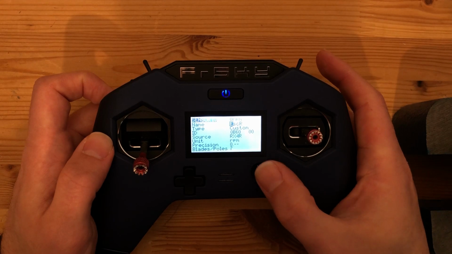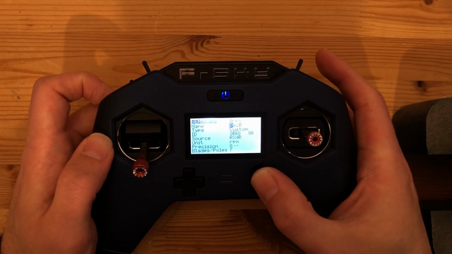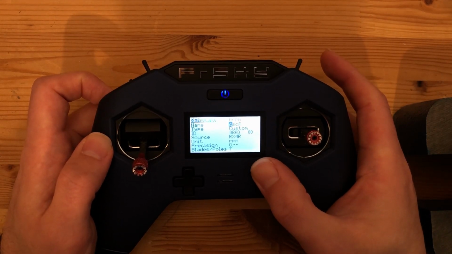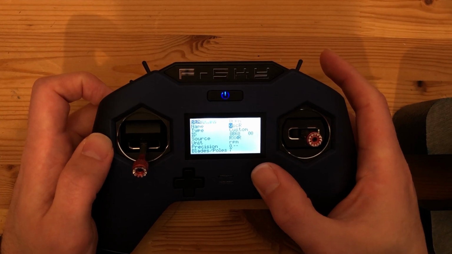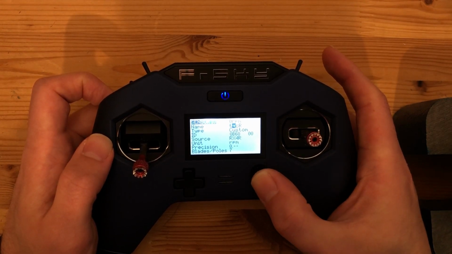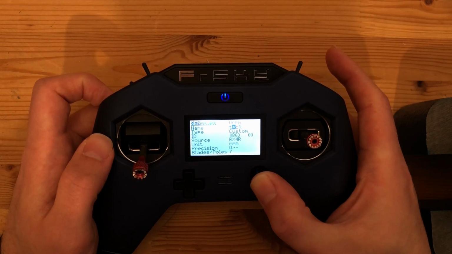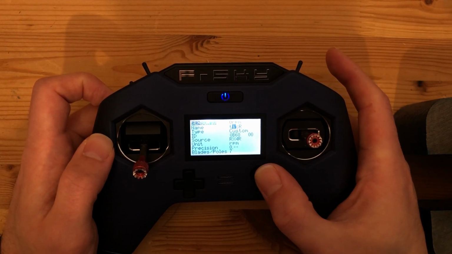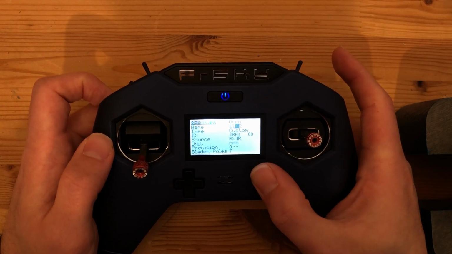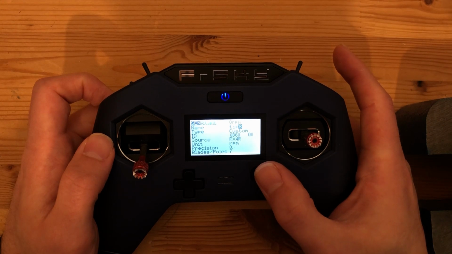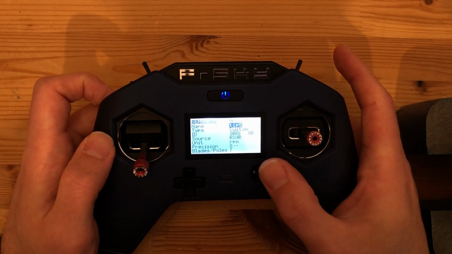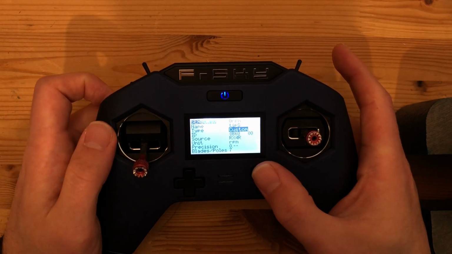It takes a long time. Okay, cool. And then tip speed. Okay, so it's now called tip speed.